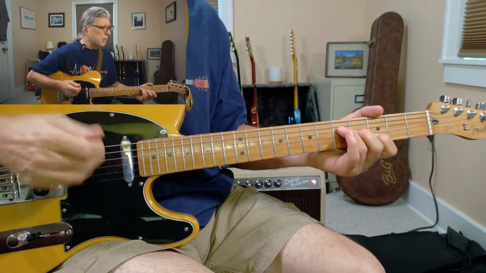Now, why do you want to know all three of those? Well, the reason why you want to know all three of those is because some of the times when you play these licks, they're going to be easier using one of those techniques. And I'll give you an example, like some of this.